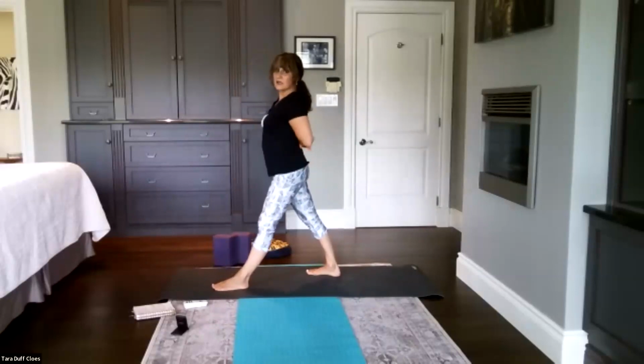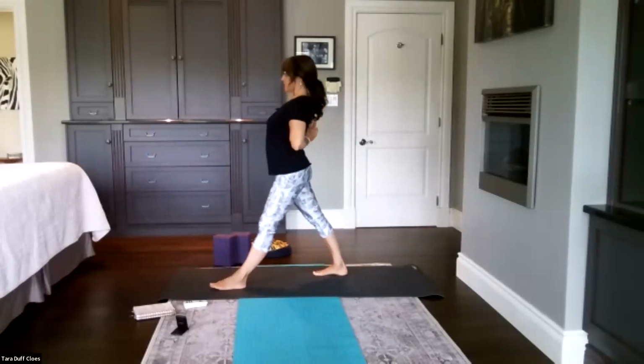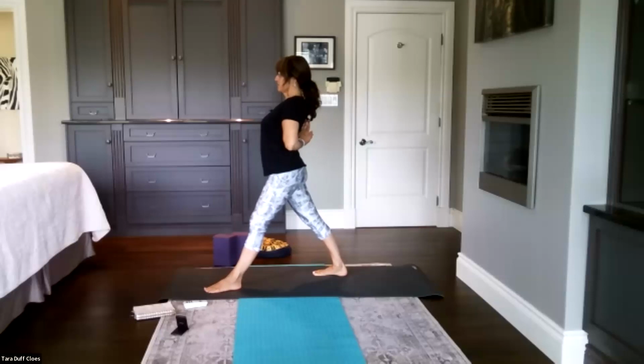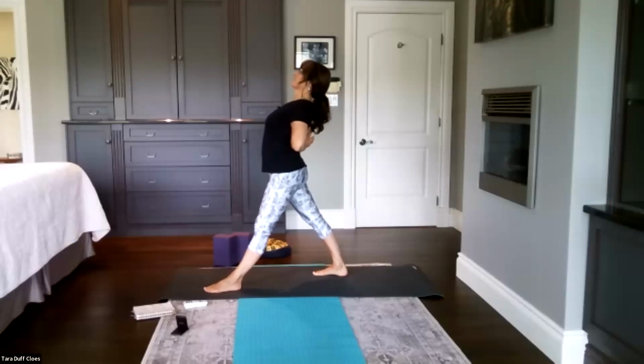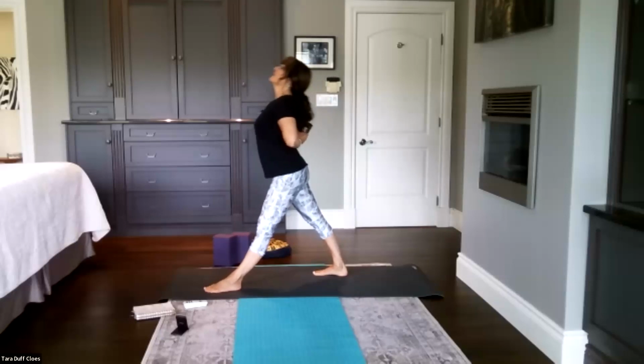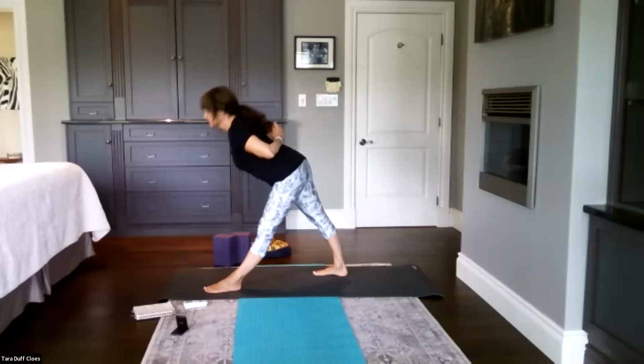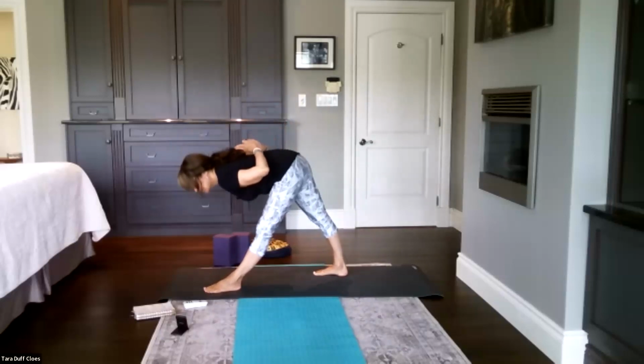And once again, are you going to grab your forearms, prayer down, or prayer up? You can adjust your stance so this is comfortable. Inhale, back bend. Exhale, forward fold.